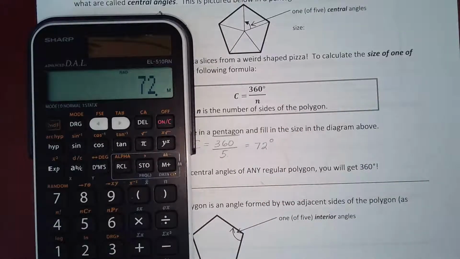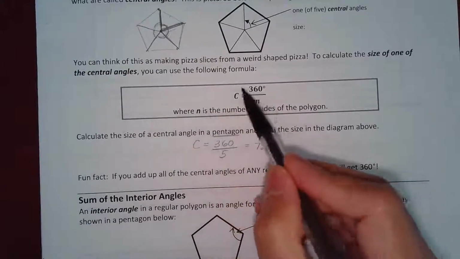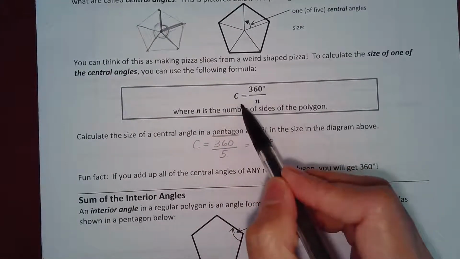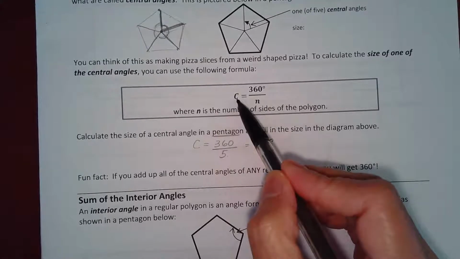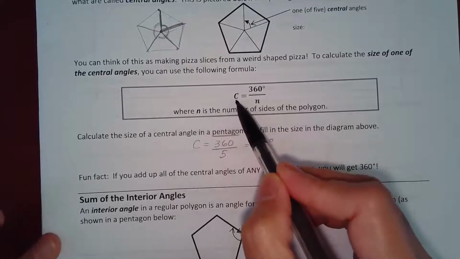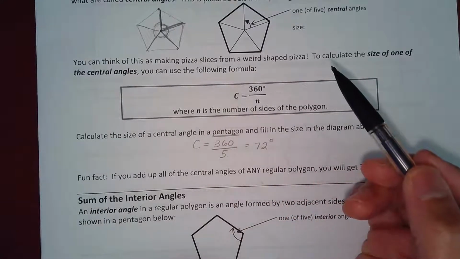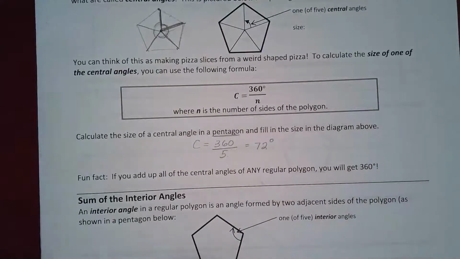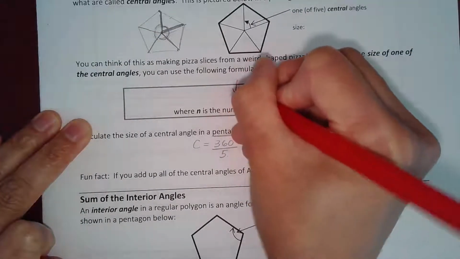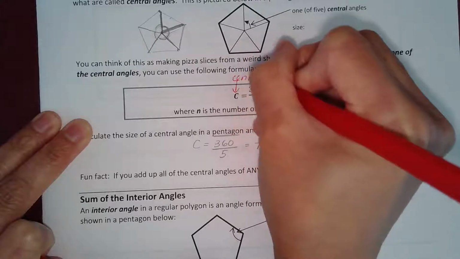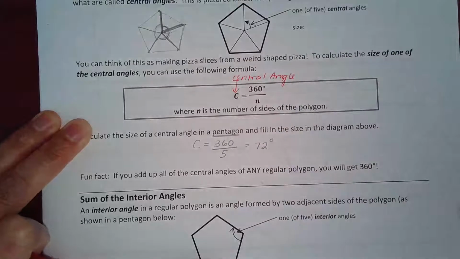degrees. I just want to write down here, this is the formula, and you can see here, this is C, which talks about central angle. That's the central angle formula.